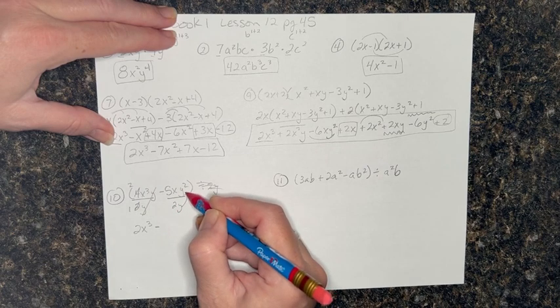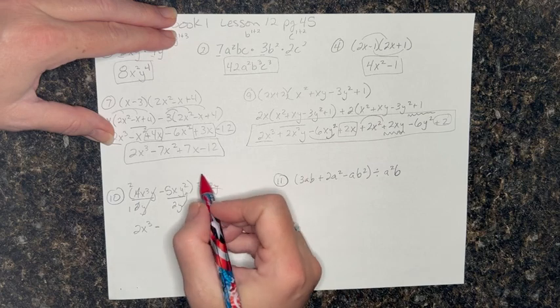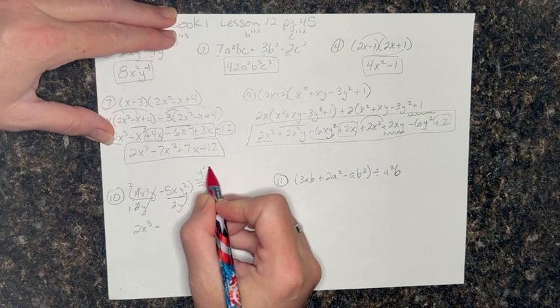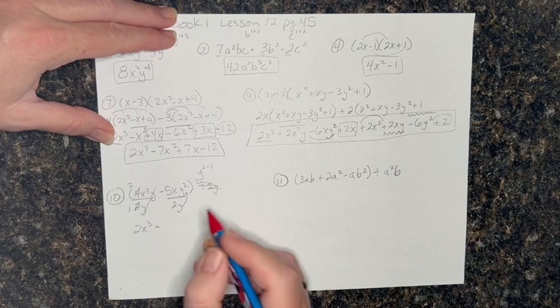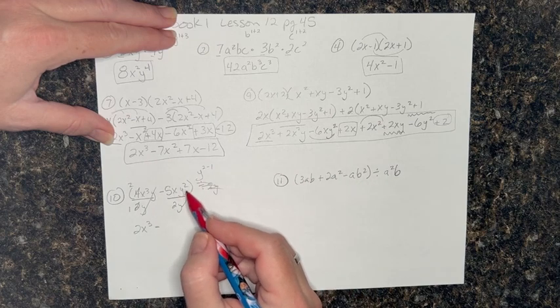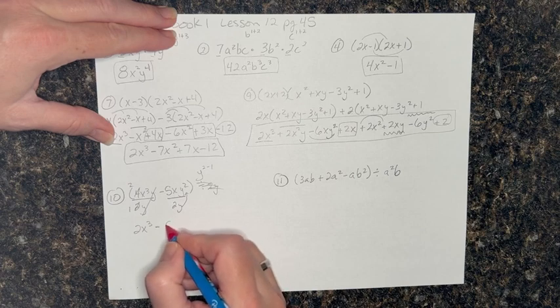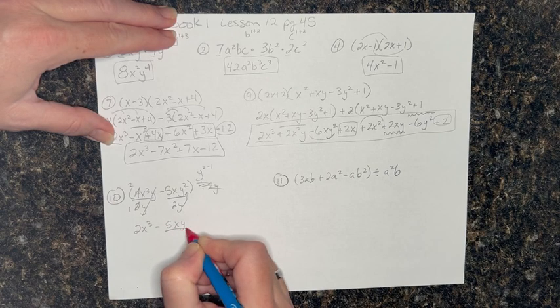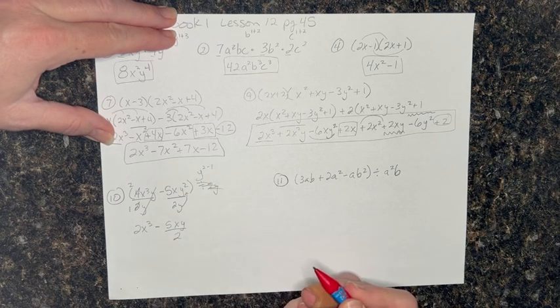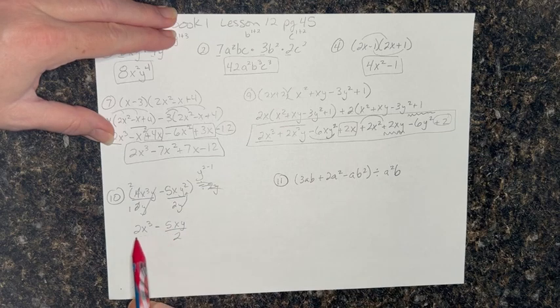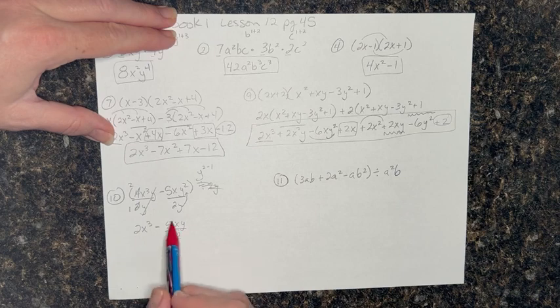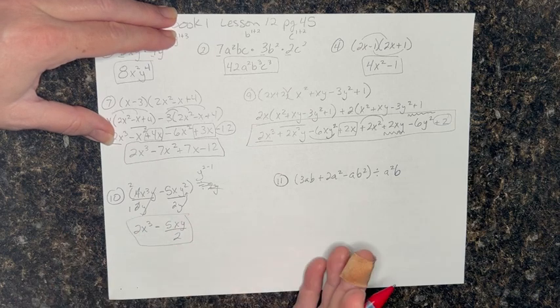So this is going to come up, cross the line, and change its sign. So I have y to the 2 minus 1, or just 1y now in the numerator. So my 2x to the third is going to be minus 5xy over 2. Okay? You do not need to have these have a common denominator and actually put them together. This is a perfectly good answer.